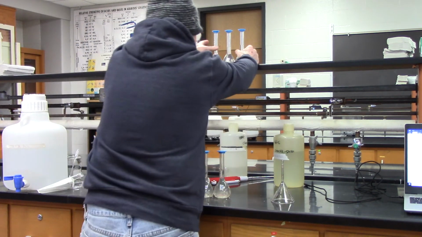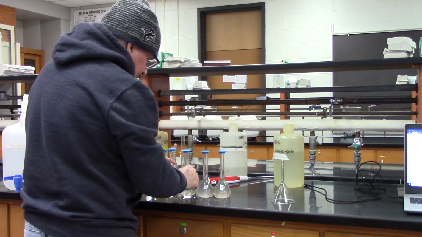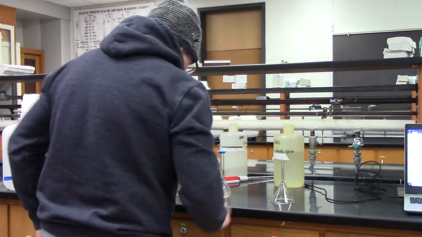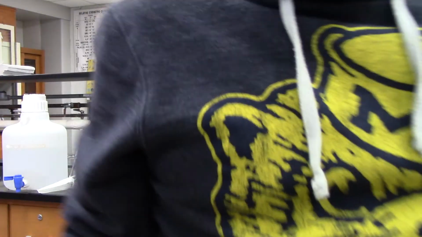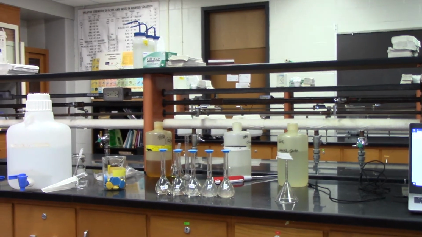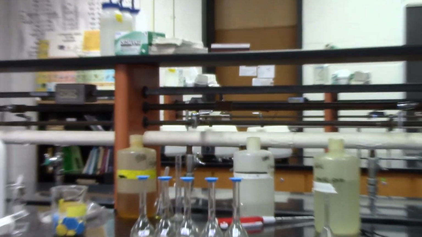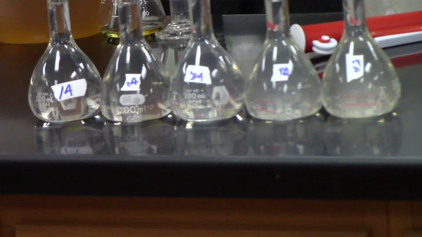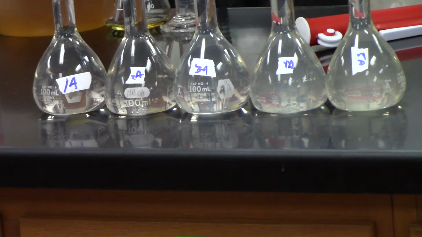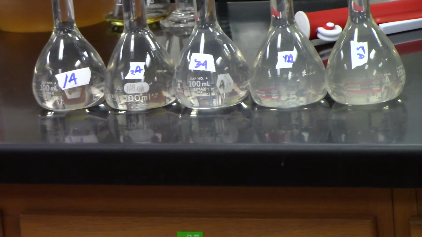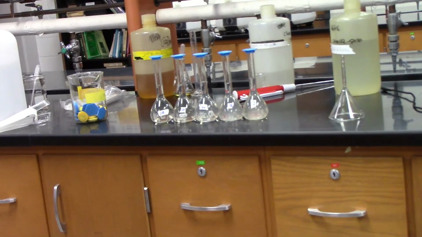Here are my 5 solutions. Let's take a look at them. If you look at them, hopefully you can see that from left to right it's more cloudy, and that's because they have different concentrations.